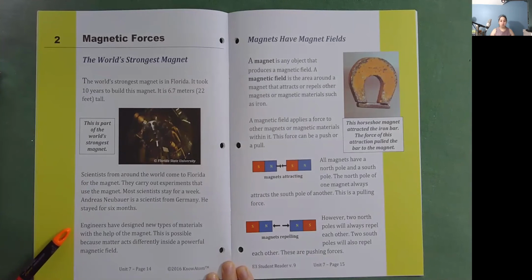Engineers have designed new types of materials with the help of the magnet. This is possible because matter acts differently inside a powerful magnetic field. This is part of the world's strongest magnet.